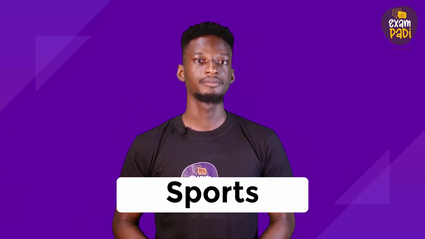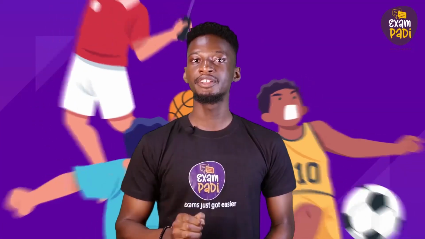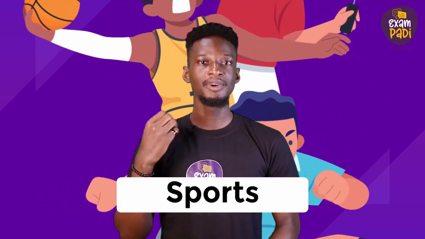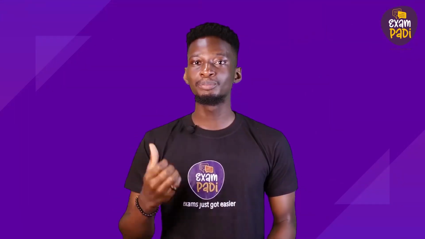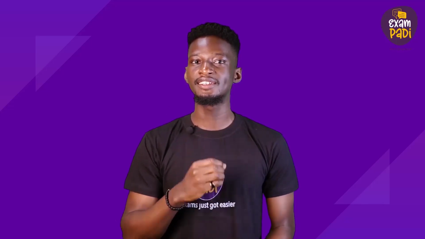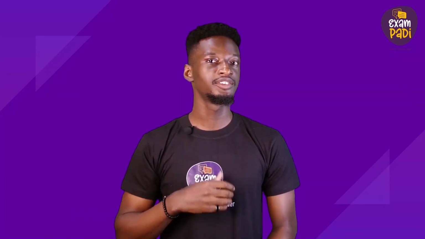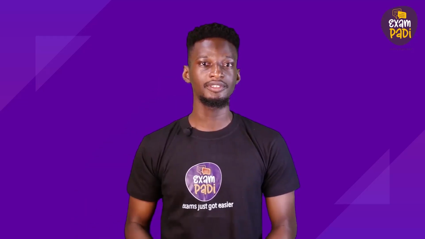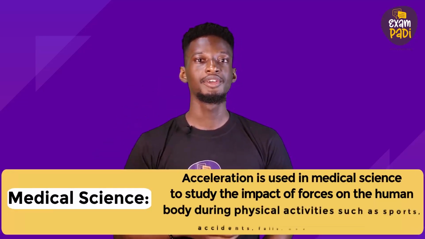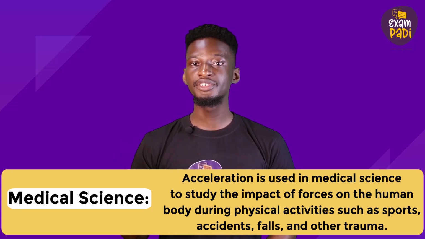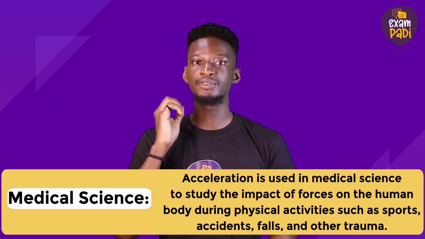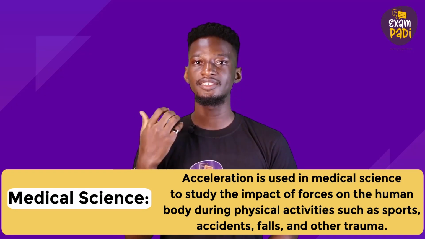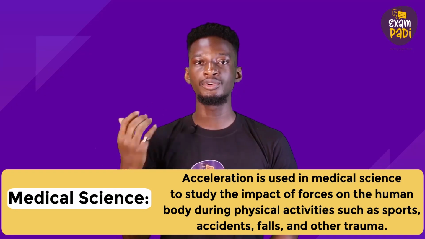4. Sports. Acceleration is a critical component of many sports such as track and field, football, and basketball. Athletes must be able to accelerate quickly to gain an advantage over their opponents, and trainers use acceleration data to monitor and improve athletic performance. 5. Medical science. Acceleration is used in medical science to study the impact of forces on the human body during physical activities such as sports, accidents, falls, and other trauma.